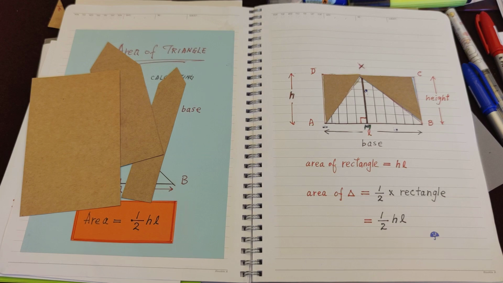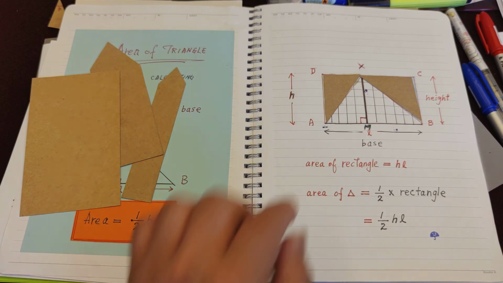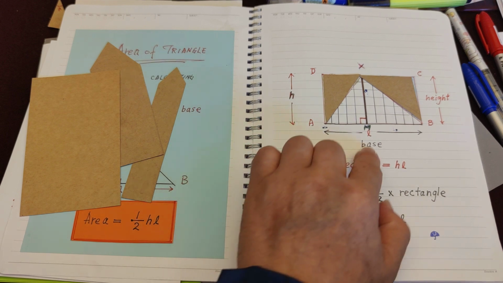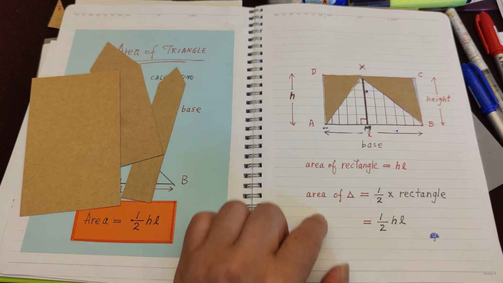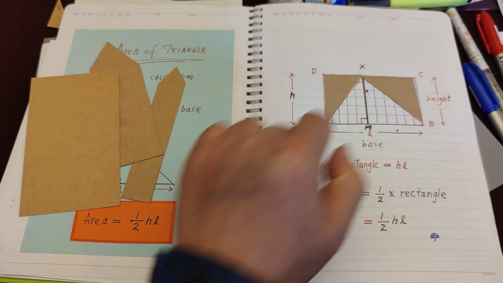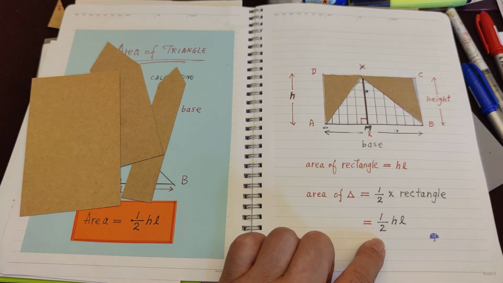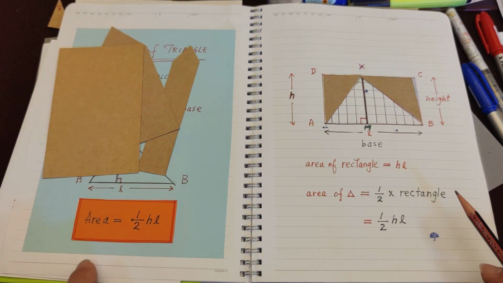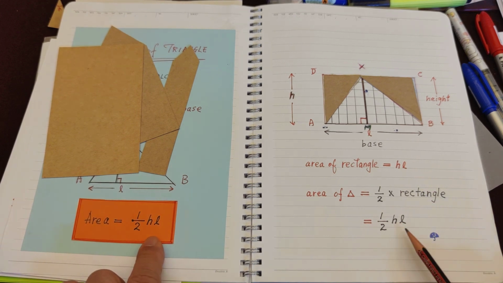And as the area of the rectangle ABCD is the product of H and L, therefore the area of triangle ABX is 1/2 HL. That means the area of a triangle is equal to 1/2 the product of the base and the height.